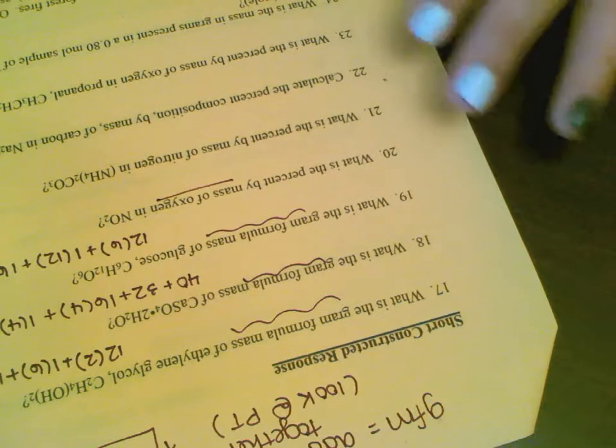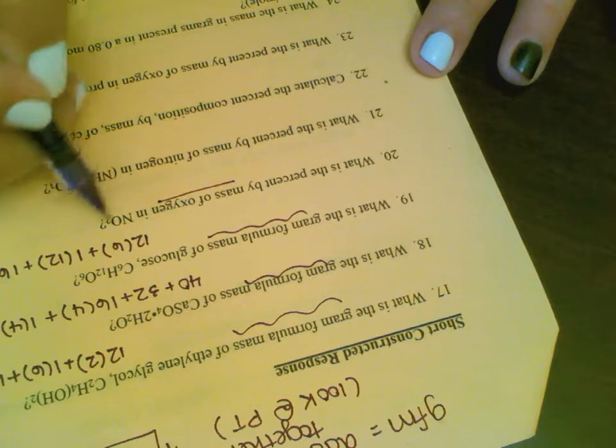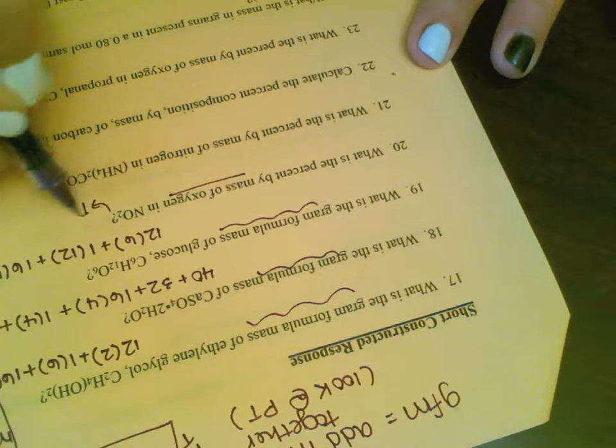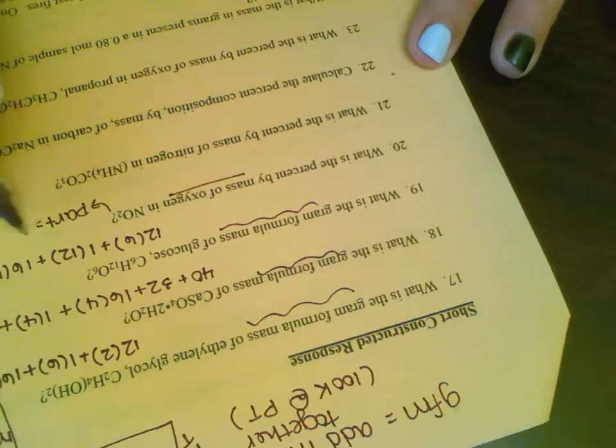My part is my oxygen, that's my O2. So that's 16, but there's 2 of them, so that's 32. And my whole is my NO2, so that's a mass of 14 plus that 16 times 2, which is 32. So 46.